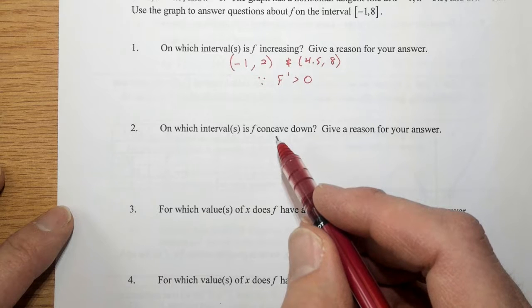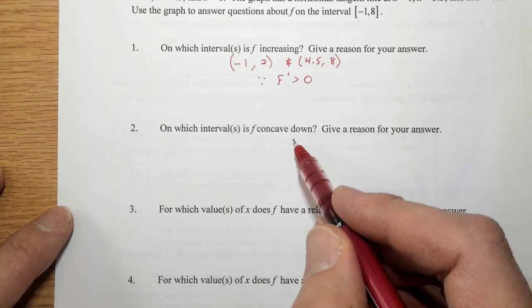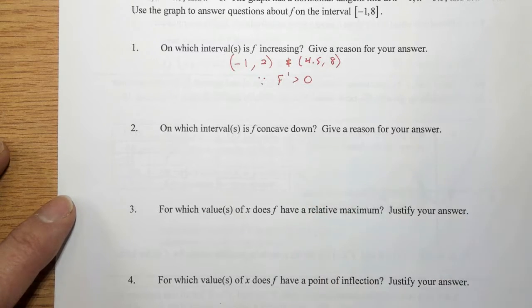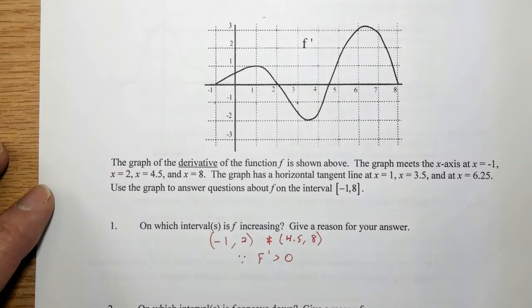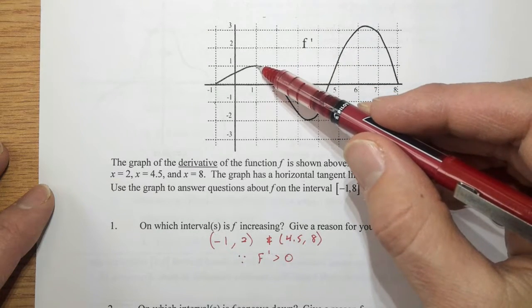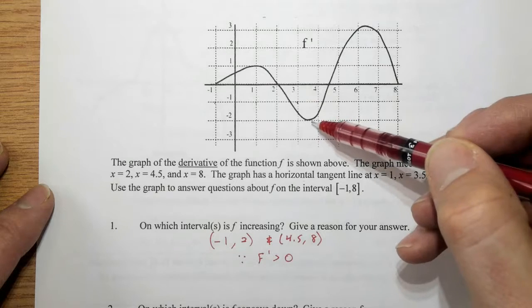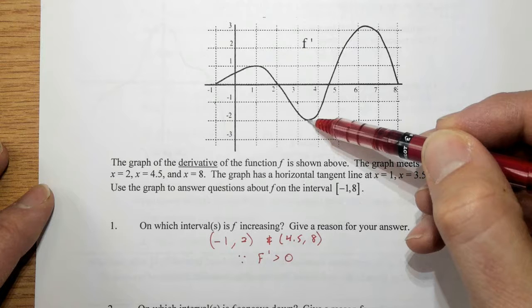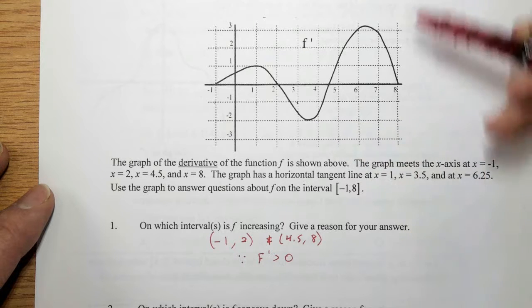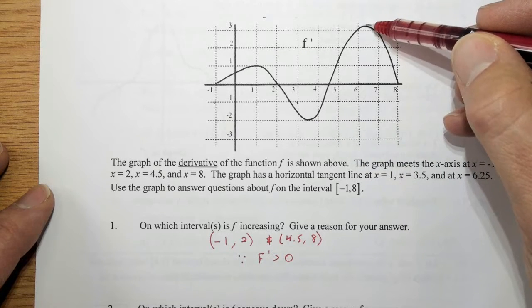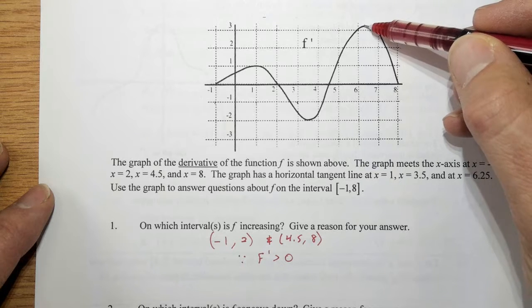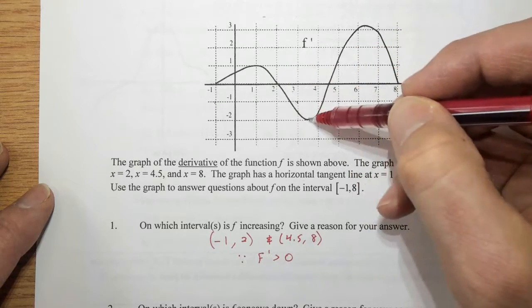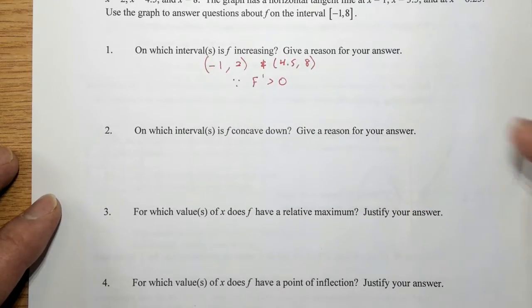Again, we need to get our answer from the graph of the derivative. A function is concave down when the derivative of the function is decreasing. So we need to look and see when our graph of the derivative is heading downward. Well, from x equals 1 all the way down to about 3.5, we have a decreasing function. And also from this maximum, which looks to be at about 6.25, to 8. So in those two intervals, our graph of the derivative is decreasing, and therefore our function is concave down.